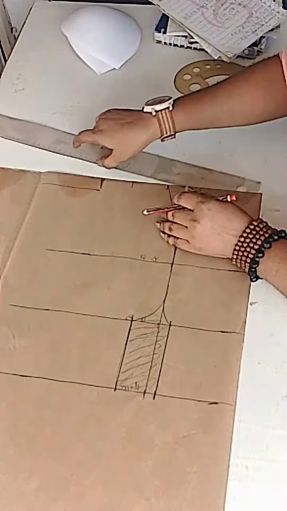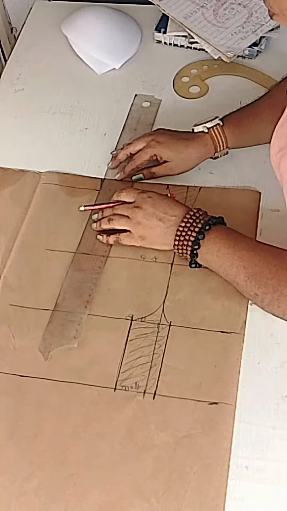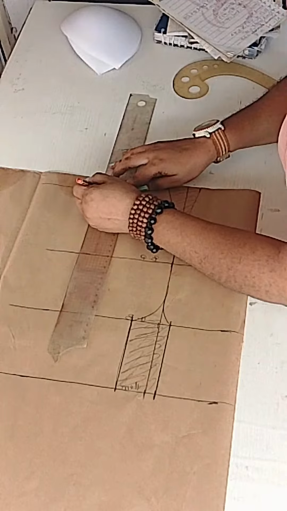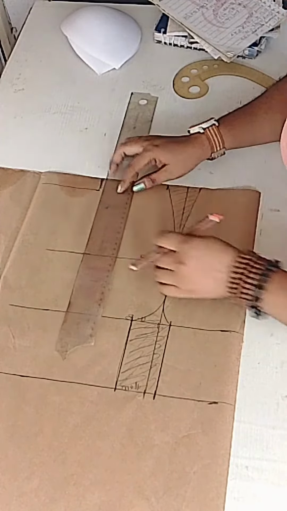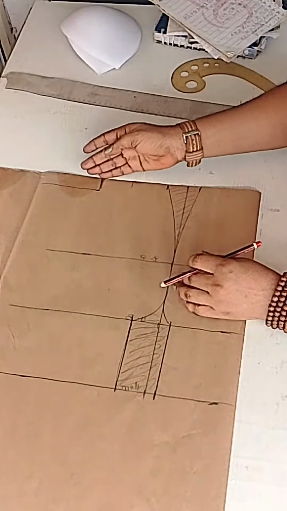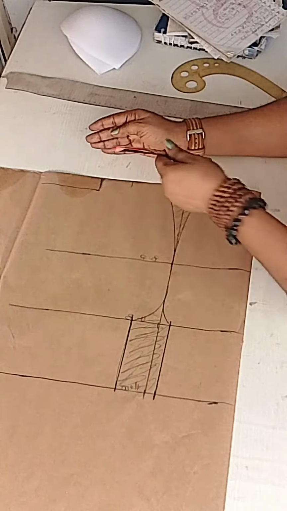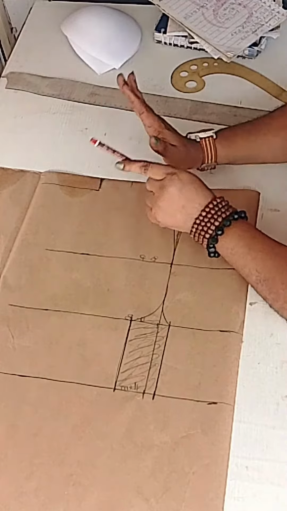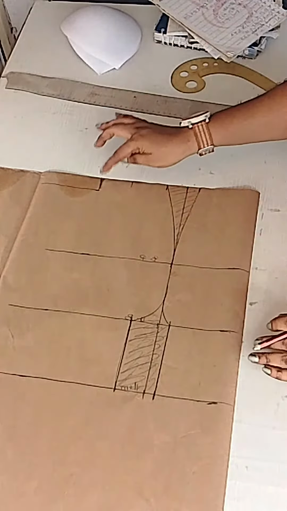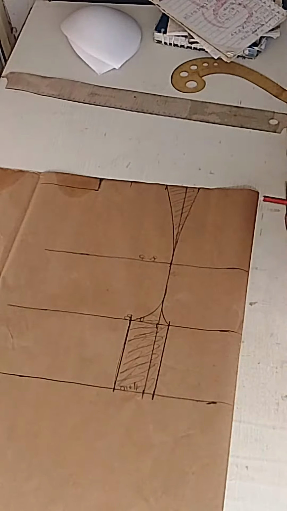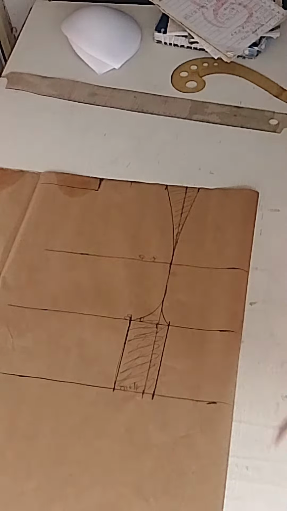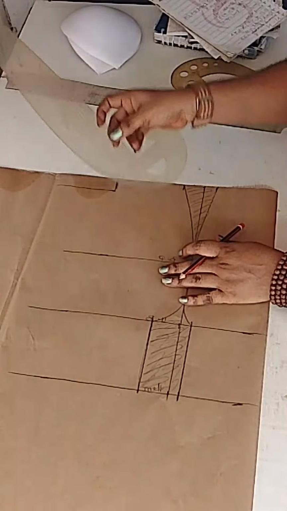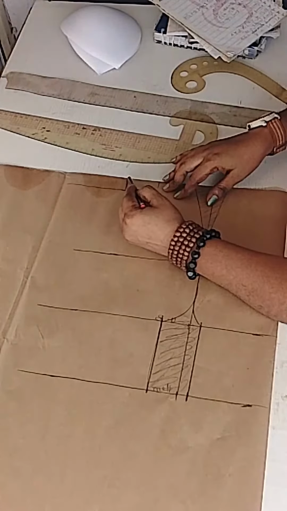So I just came down by 1 inch, and then I will use that to create my armhole. If it were a tube with a sleeve, we took off 6 inches, the armhole is 8 inches, and we input the remaining 2 inches, but this is without sleeve. So I just came down by 2 inches, and then I will use my curved ruler and create my armhole, you can just do something like this.